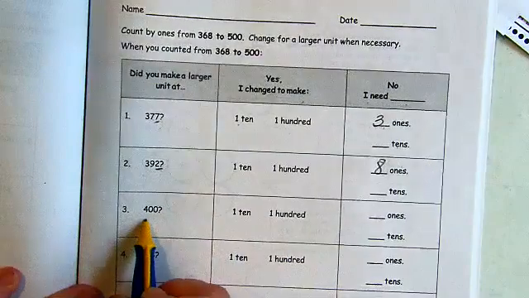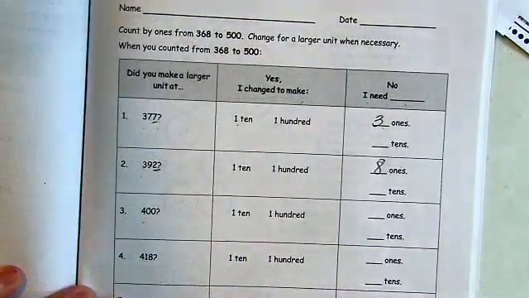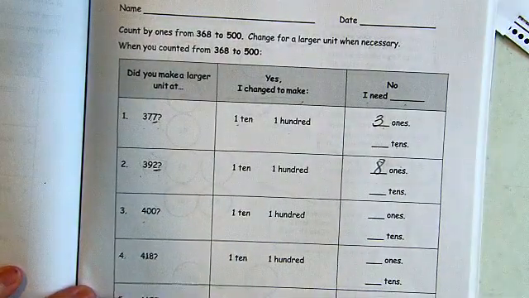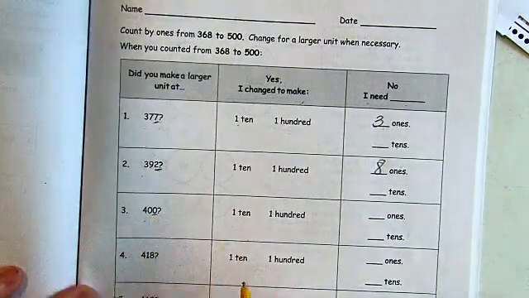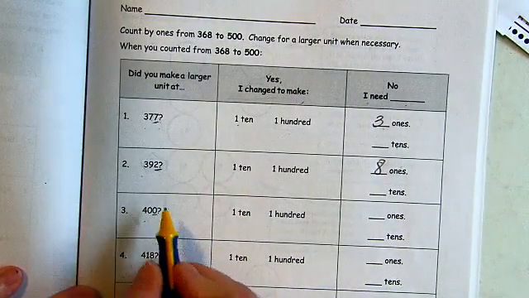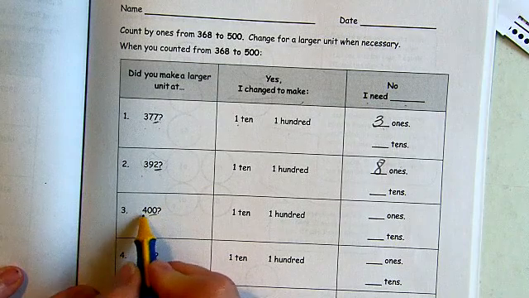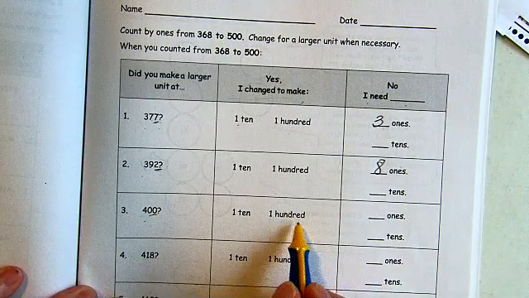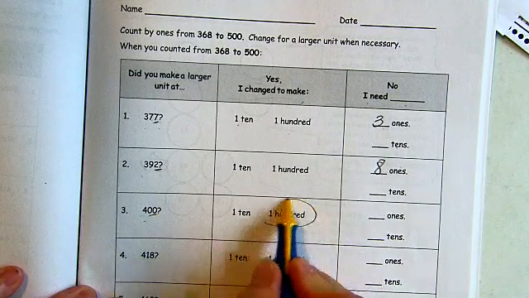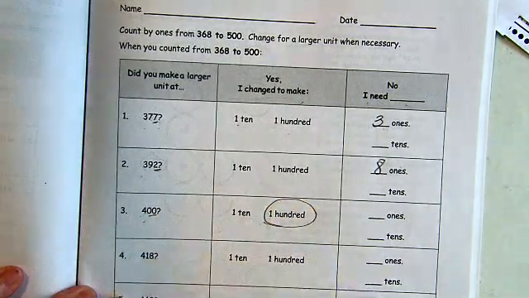So when we got to 400, were we able to make a change, or do we still need to get that number up? That number was already at 10. At 400, we changed out our 10s to make a new 100.